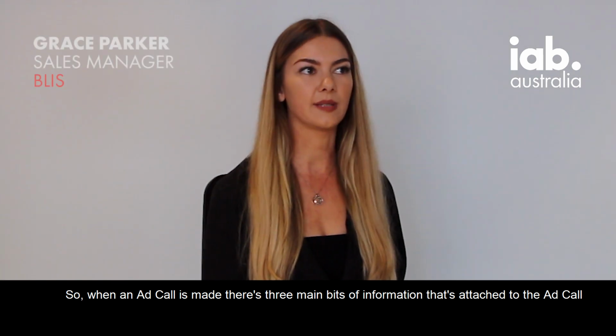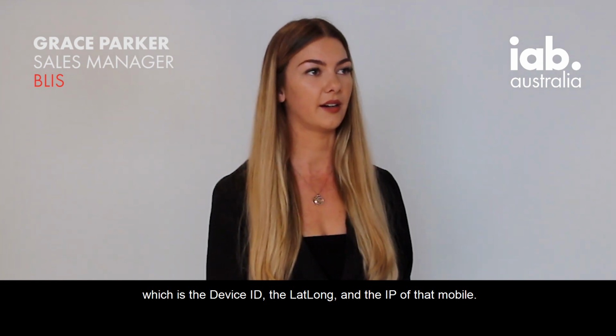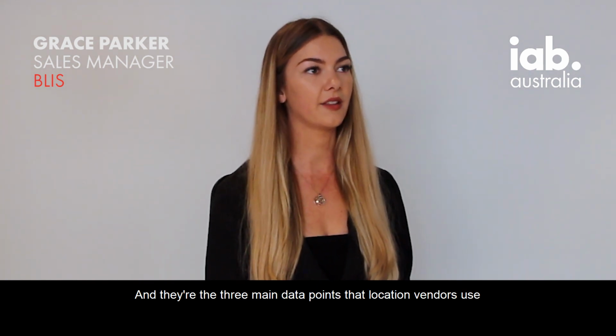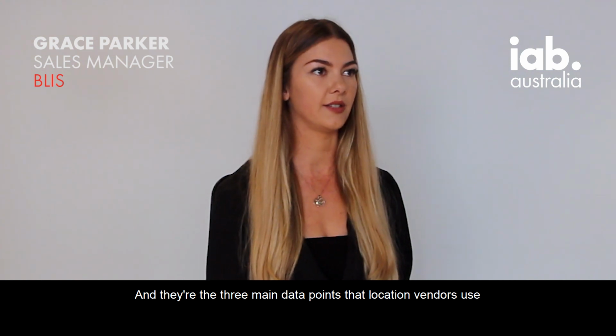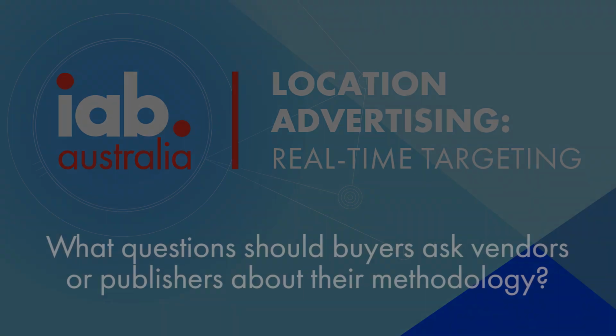So when an ad call is made, there's three main bits of information that's attached to that ad call, which is the device ID, the lat long, and the IP of that mobile. And they're the three main data points that location vendors use in order to pinpoint that person to that specific location.